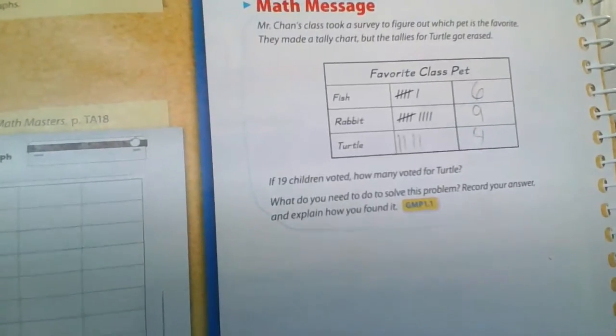So 4 votes would be for the turtle, and you would fill in 4 tally marks and the number 4. Okay, that's just a little warm up to what we're going to do for our own tally and graph today.